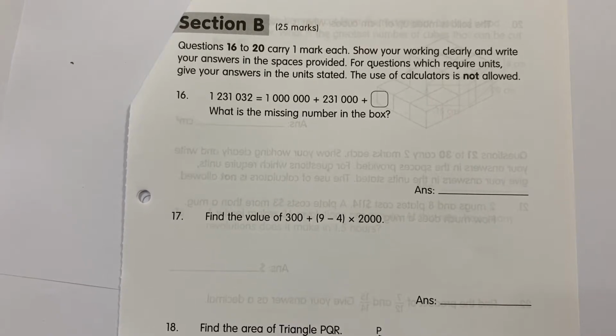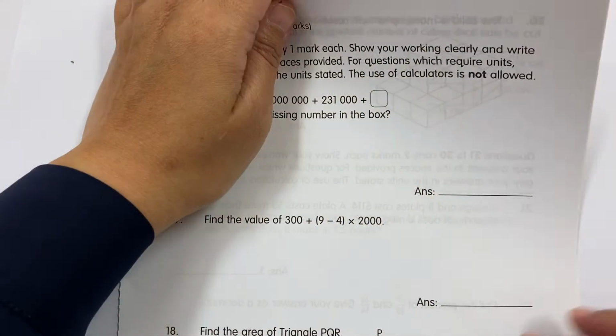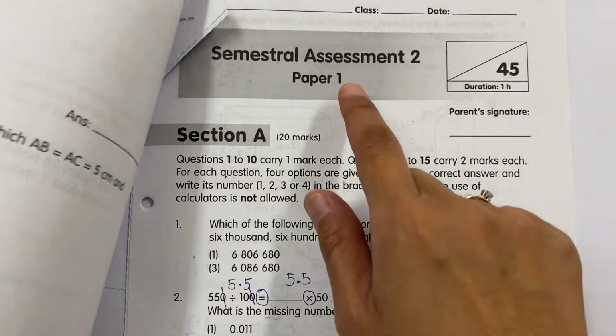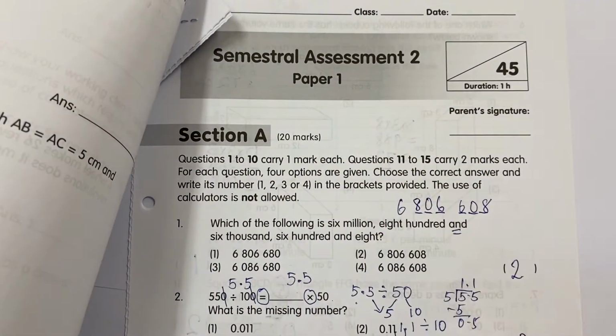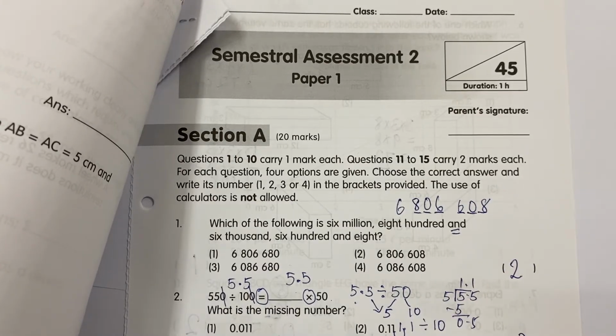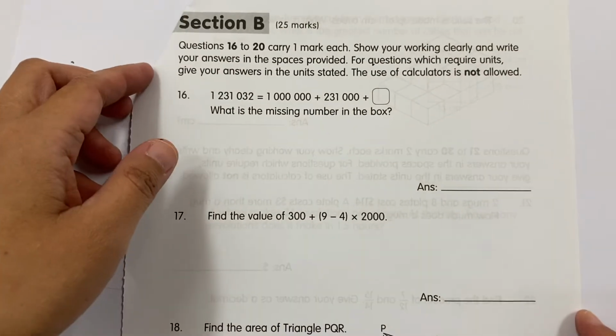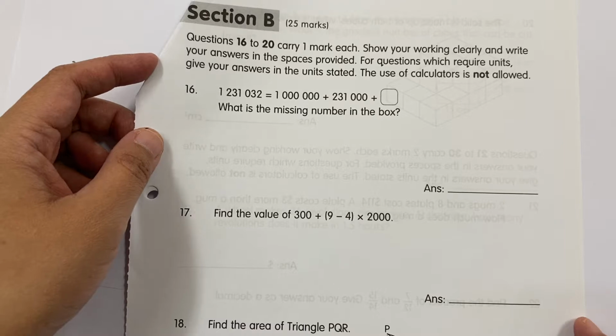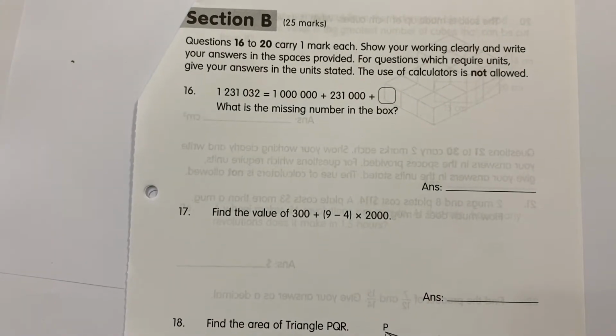Okay, and today I'm going to go through the short answer question for your semestral assessment 2 paper 1. This is how it looks like. The other time we managed to clear our multiple choice question, so today I'll be going through the short answer question. Are you ready with your worksheet?